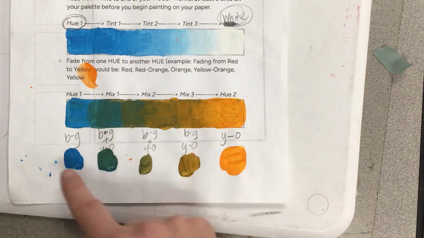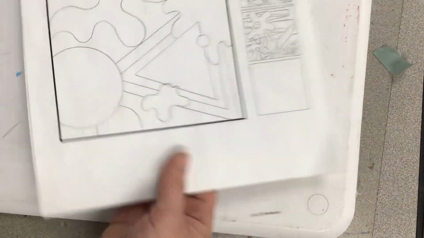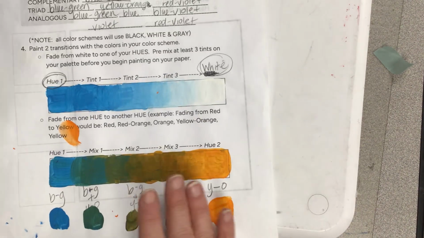Then I did one where I went from a color to another color. So that is 5.3, front and back. Make sure you finish that first.